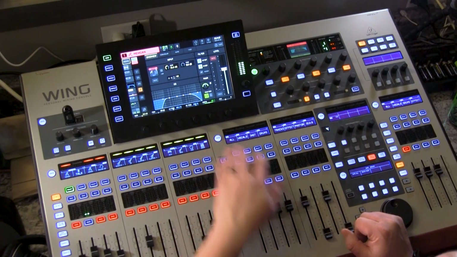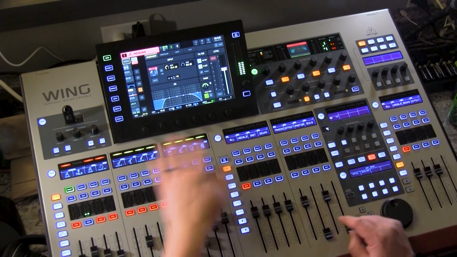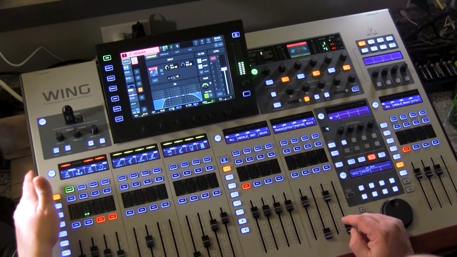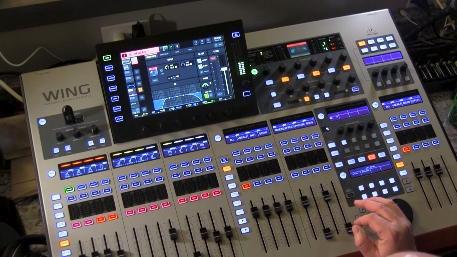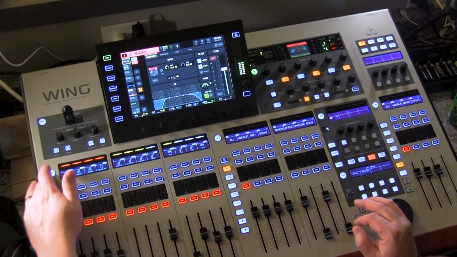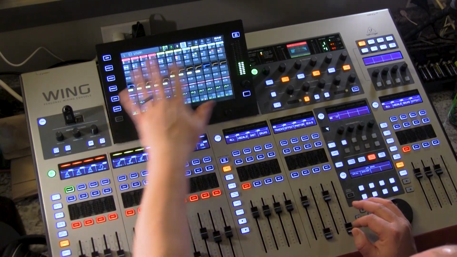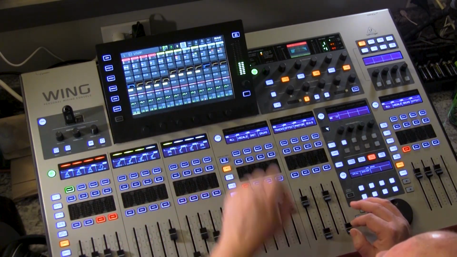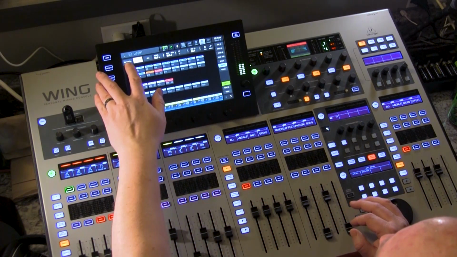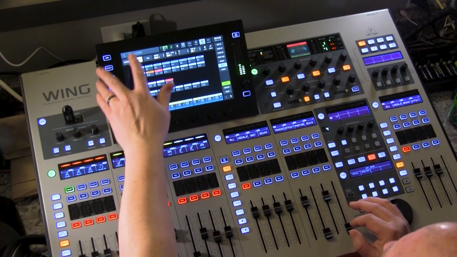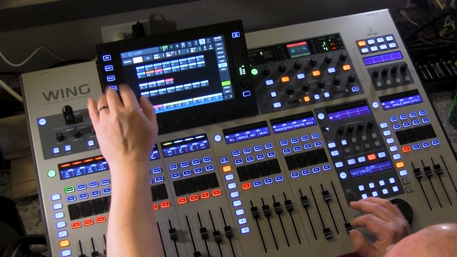So how do you customize this? How do you actually move stuff around? It's actually pretty simple. Each section on the Wing has a view button. So you see view here, view here, view here. We're going to click here. I'm going to go down to user layer 1. Again, it doesn't matter. I can be on any of these layers and customize it. User layer 1, view. Now I see what's on that user layer, and I'm going to go to config on my screen. Config gives me everything on the board: channels, buses, mains, DCAs, everything there.